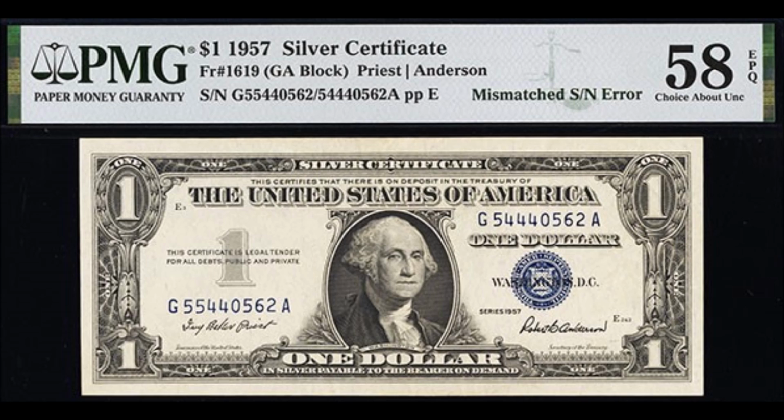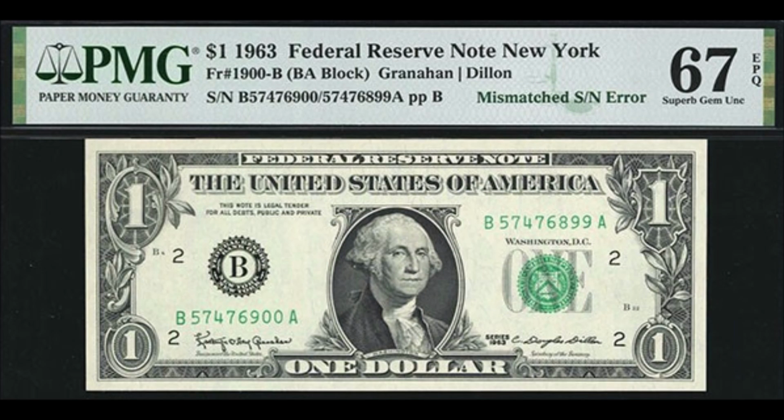The G5554 error represents a well-known group of notes with a mismatched serial number error. These silver certificates entered commerce in Fort Benning, Georgia in 1963, a year before silver certificates were phased out. When the mismatch occurs at the end of the serial number, that is often a mechanical error.